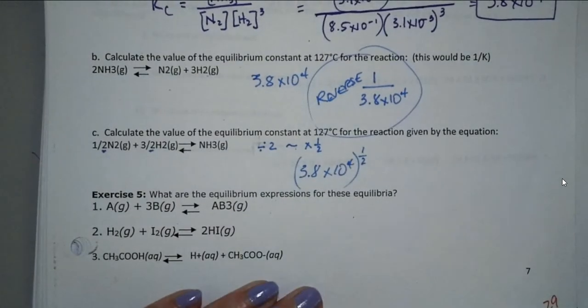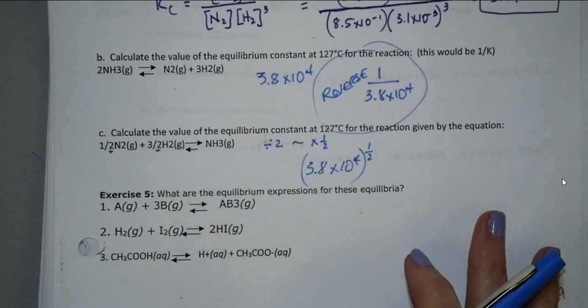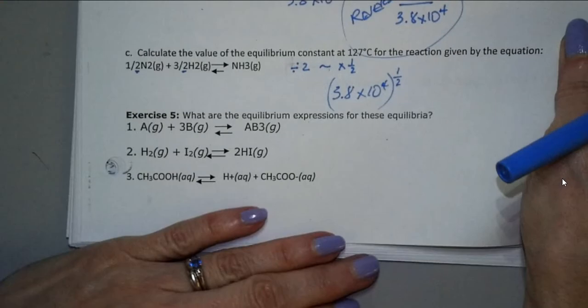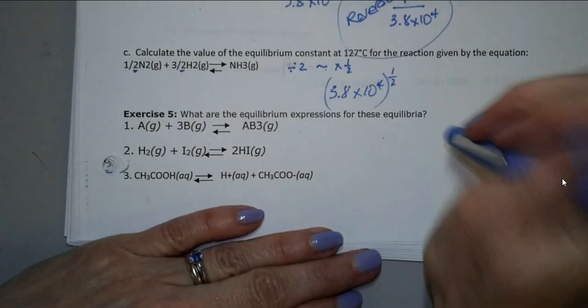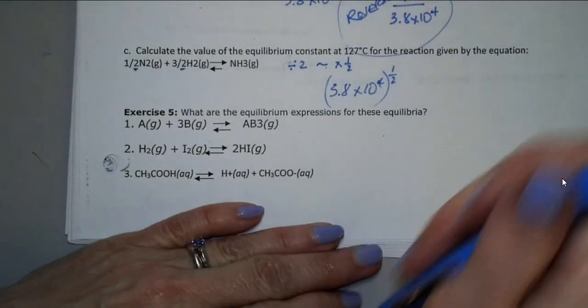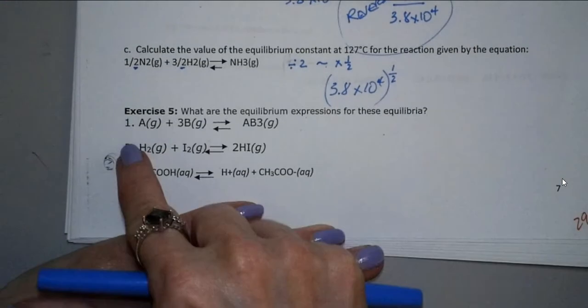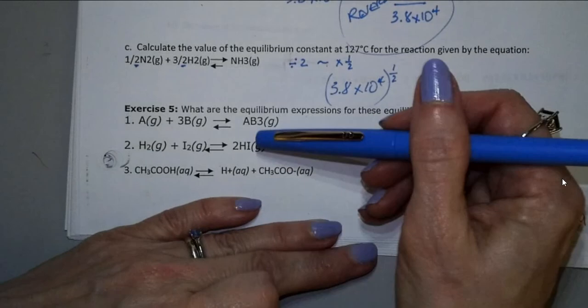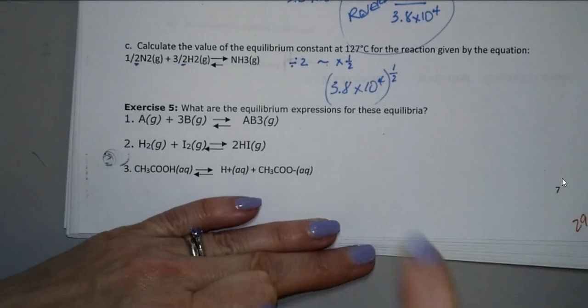Okay, exercise 5. What are the equilibrium expressions for these equilibria? Okay, so we've got A plus 3B produces AB3. And again, I don't know why they didn't put things as a subscript. Maybe someone who's doing the paper couldn't figure out how to do that. But that's a subscript right here.